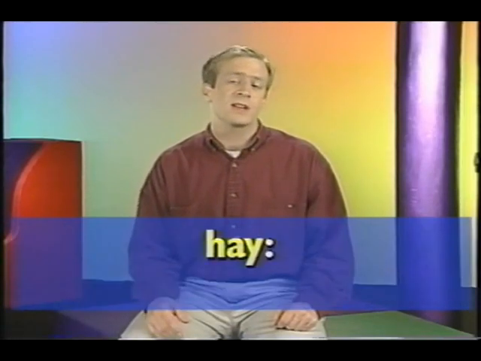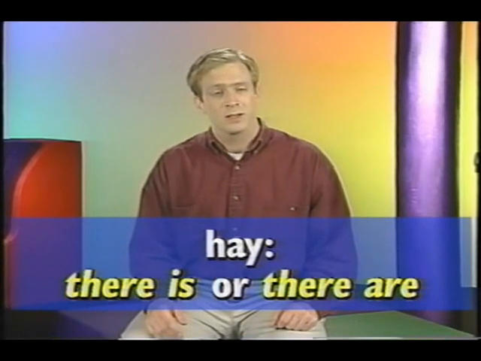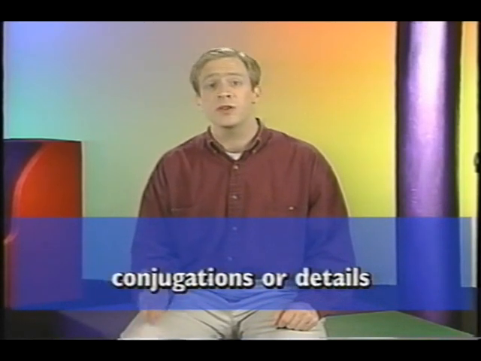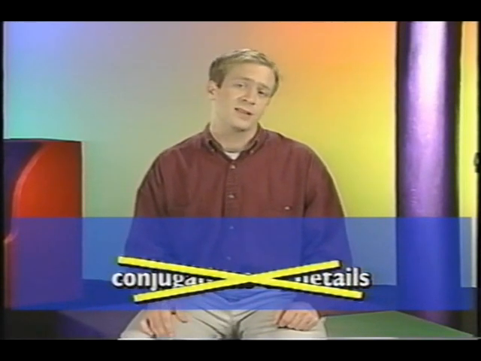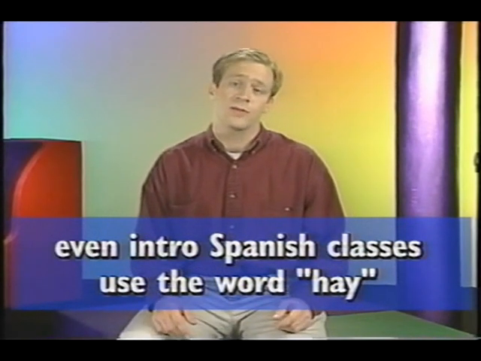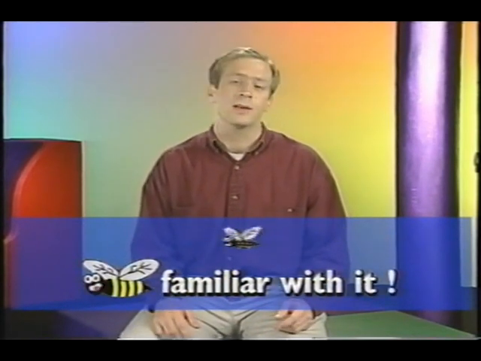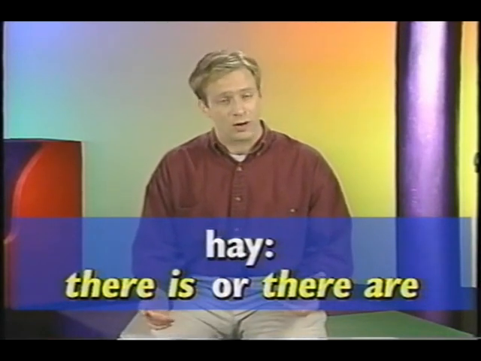Another word we'll use in this section is the verb hay. Hay means there is or there are. Don't worry about conjugations or details associated with this verb right now. You'll learn all that in more advanced Spanish classes. We're telling you about it now, though, because even introductory Spanish classes use the verb hay, so you should be familiar with it. Just remember, when you see hay, translate it as there is or there are.